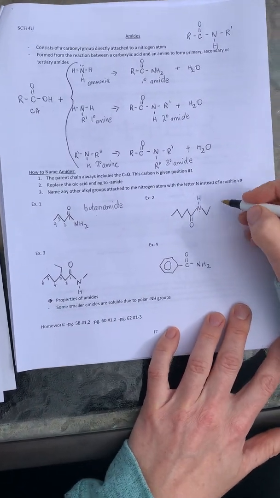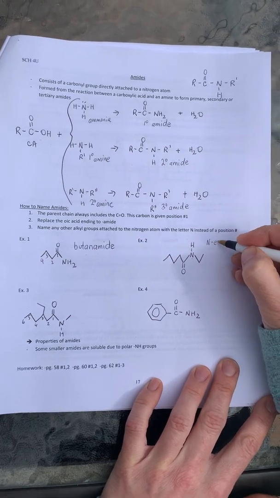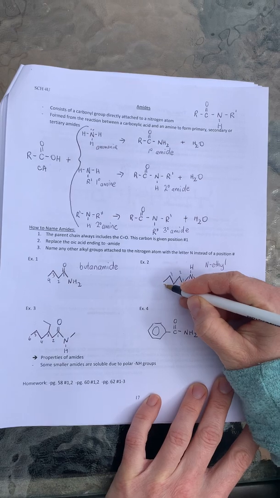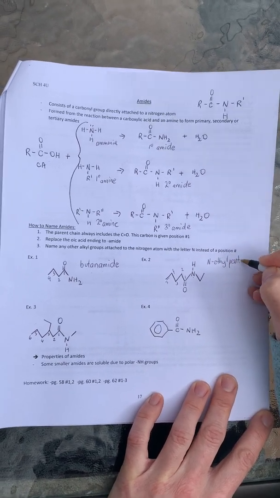Okay, and example 2, off the nitrogen, N-ethyl, and then here's carbon number 1, pentanamide.